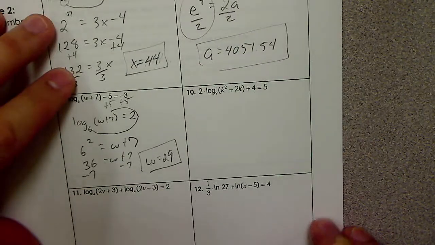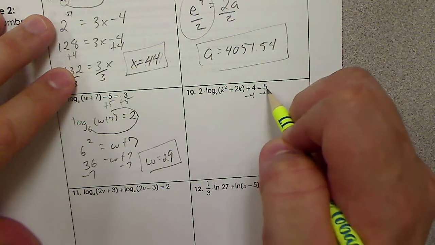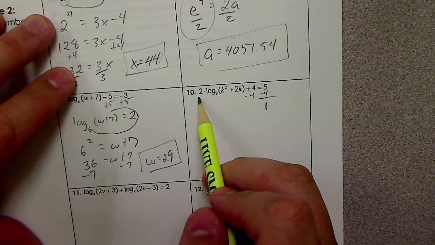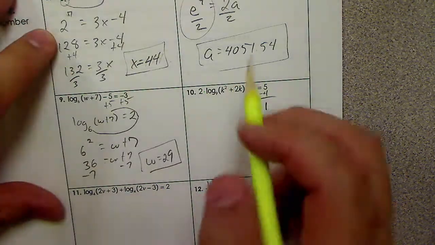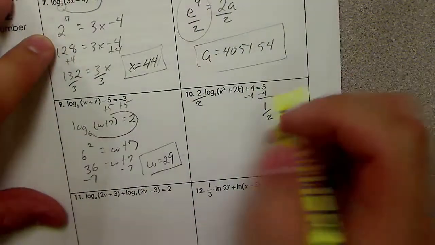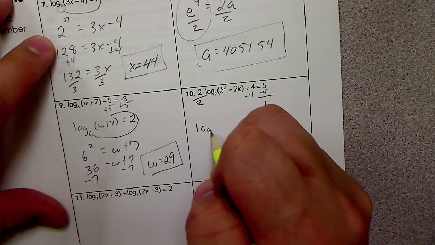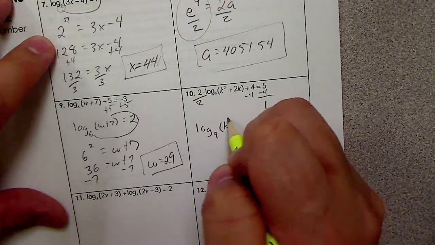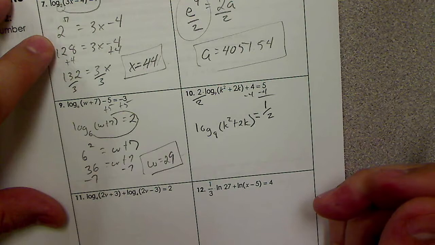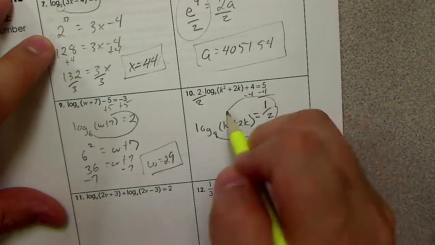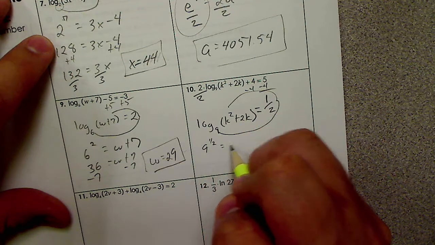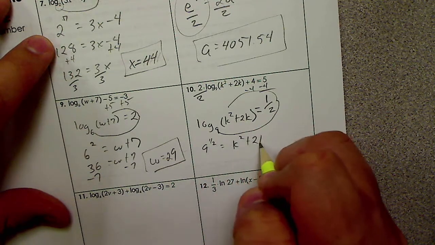Okay. Let's see. Isolate first. And this 2 you can do one of 2 ways. I'm going to be honest with you, just divide it out. It'll make life simpler if you do it that way. Okay. Convert. So 9 to the 1/2 power is equal to k squared plus 2k.